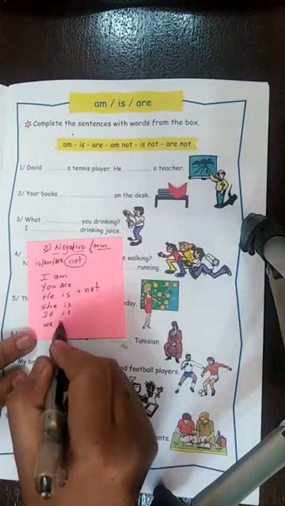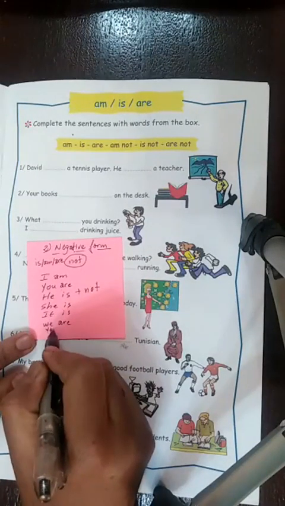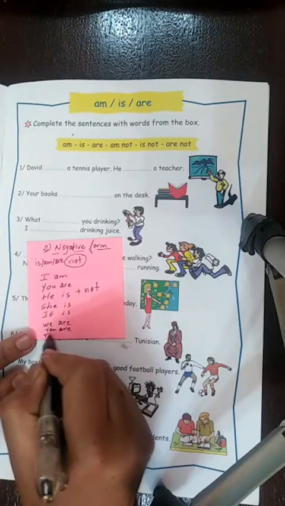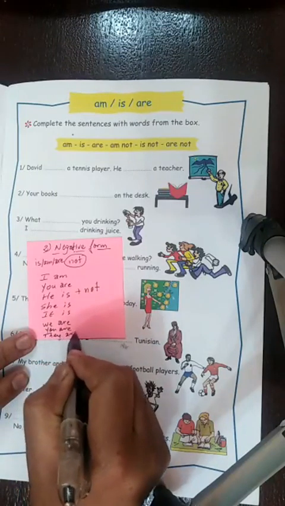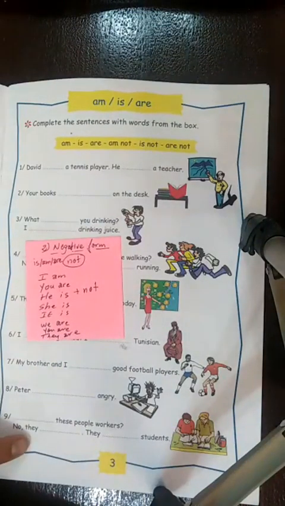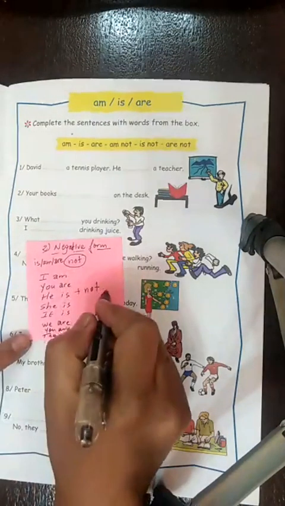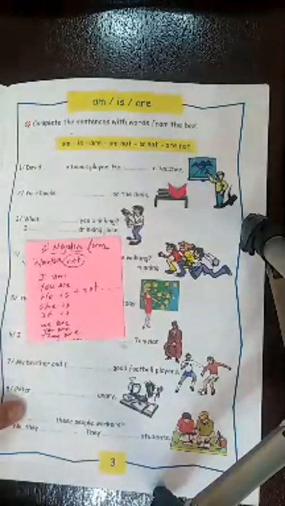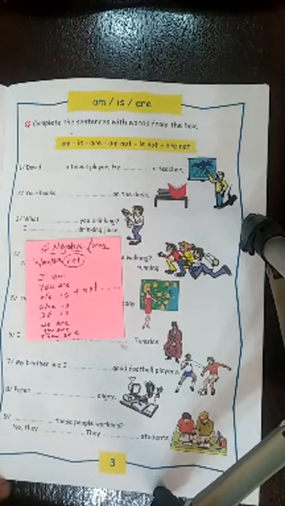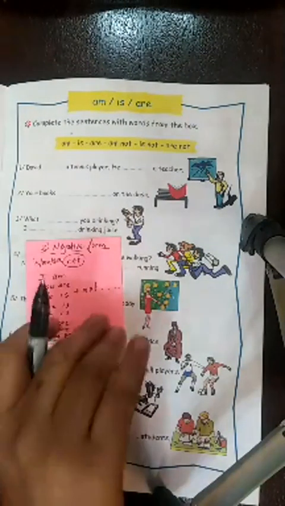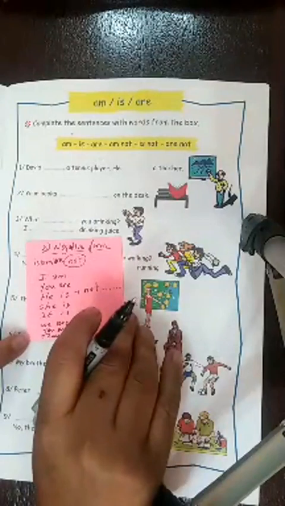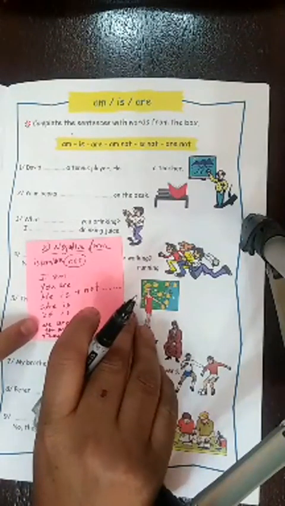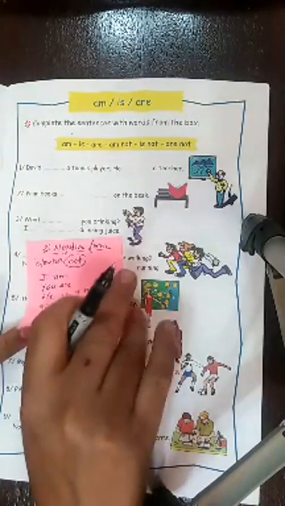We are, you are, and they are. And then we make our sentences. So this is the negative form in English. I am not, you are not, he is not, and she is not. Right?